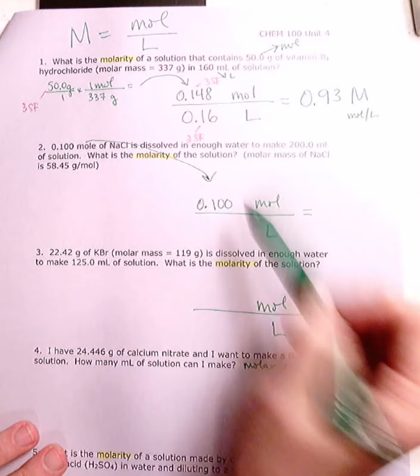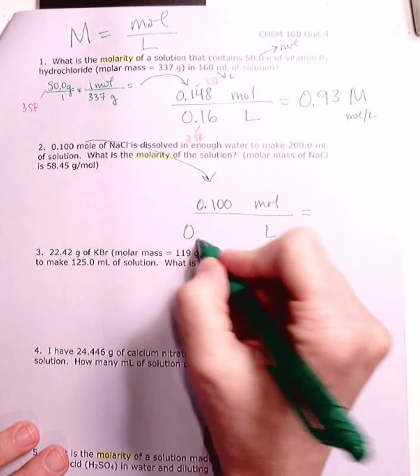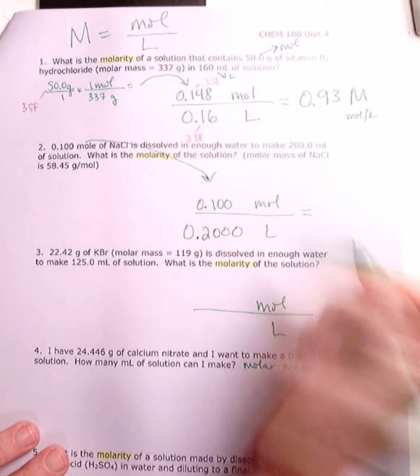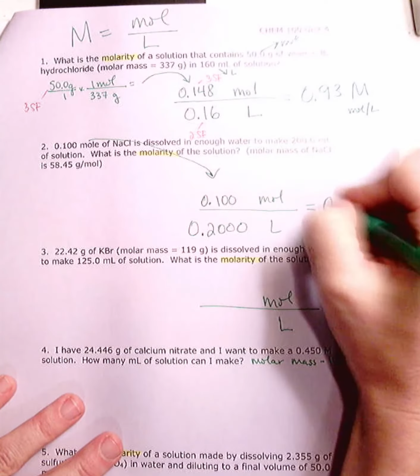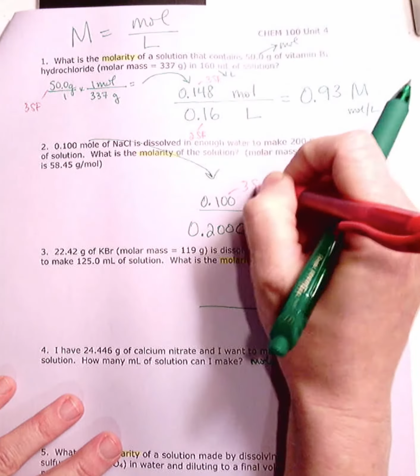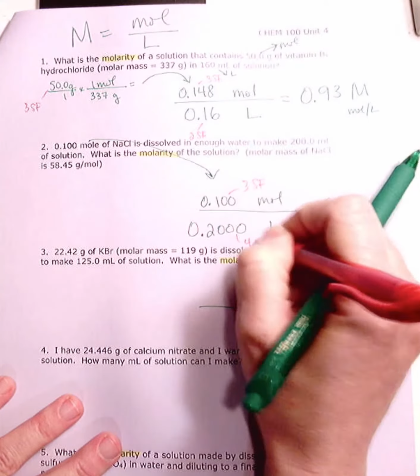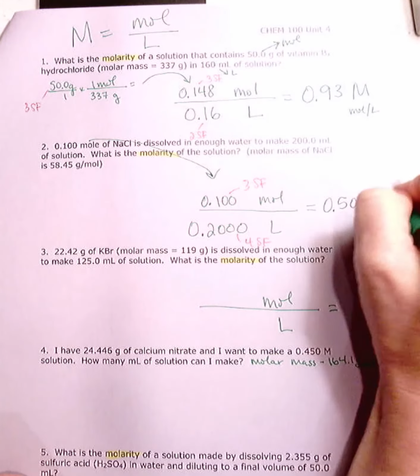And then milliliters to liters, I'm going to take that and move the decimal 3 to the left. And all those zeros are significant. So it's 0.1 divided by 2. I'm going to get 0.5. And I have 3 sig figs here, 4 sig figs here. My answer cannot have more than 3, so it will look like so.